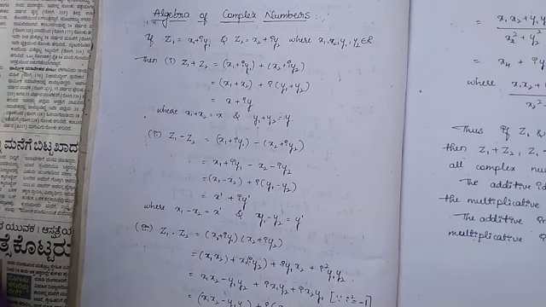Welcome to the digital learning platform of Shri Guru Sudhendra College, course BCA second semester, subject mathematics, and the topic is algebra of complex numbers.